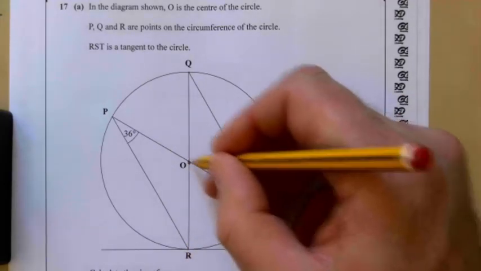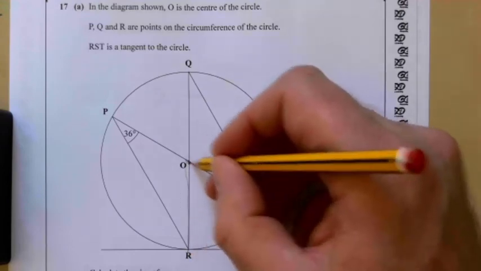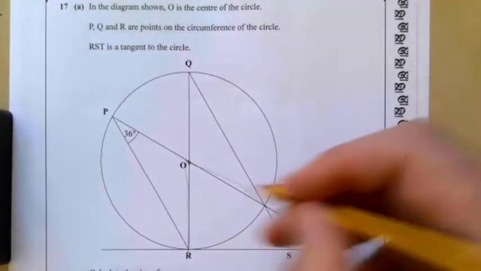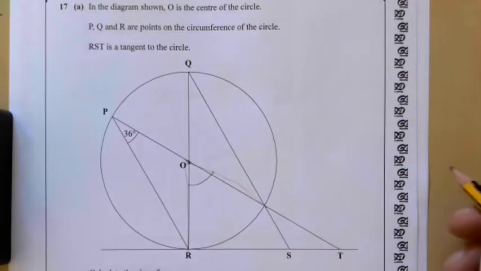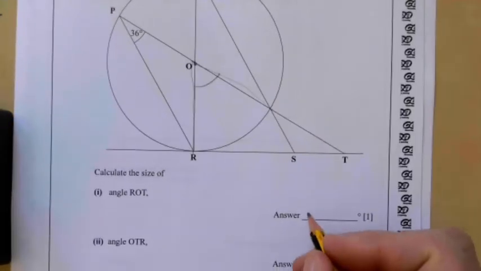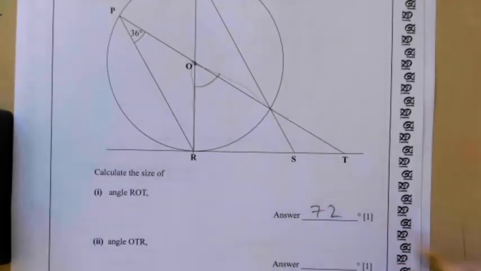ROT, can we see it's actually this rule here? This goes to the centre and this goes to the other side. So this is going to be twice 36. So that's a nice straightforward one for us then. It's going to be 72.